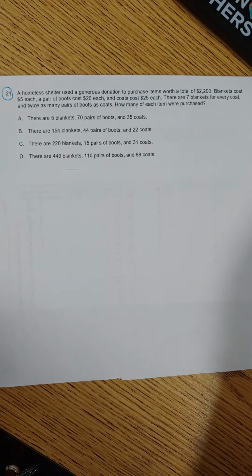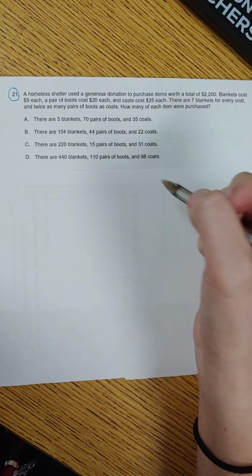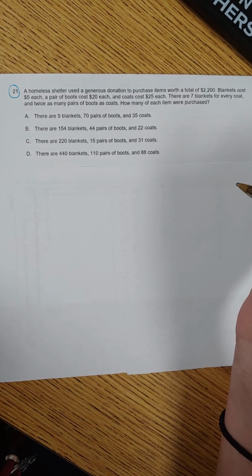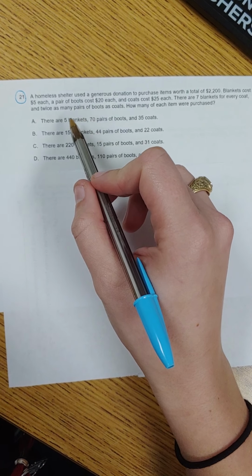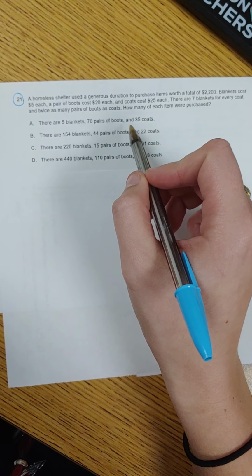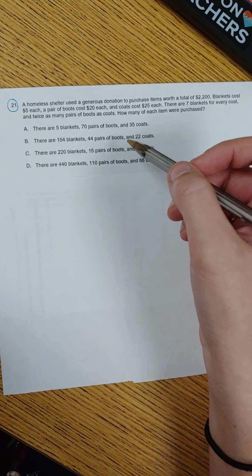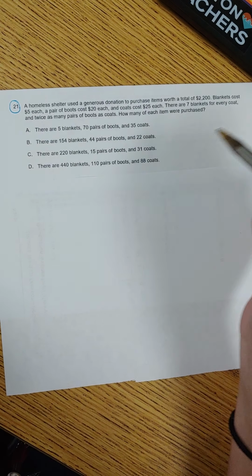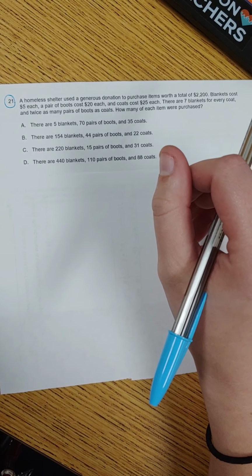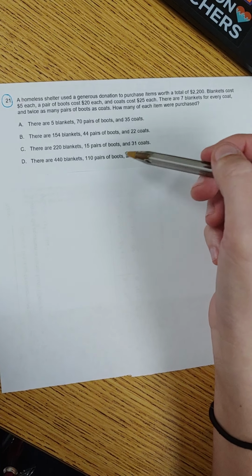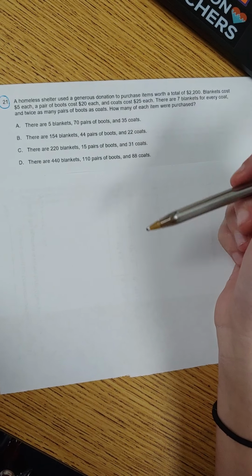Okay, next we're going to look at number 21. We're still dealing with writing systems of equations, and just by looking, I know that I have a total number of blankets and boots and coats, so it looks like I'm going to have to solve my system of equations at the very end to get my answer. We're still going to need to come up with some equations, and I'm familiar with this just by looking at the format of this question.